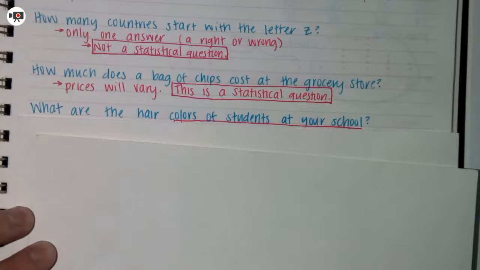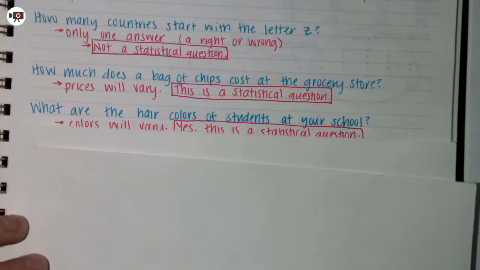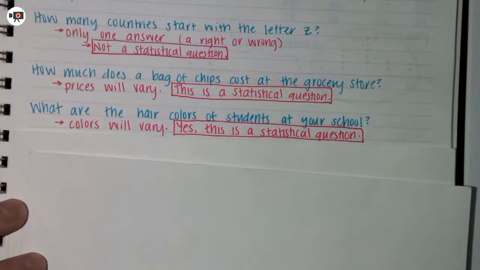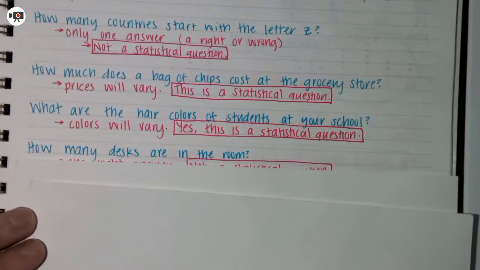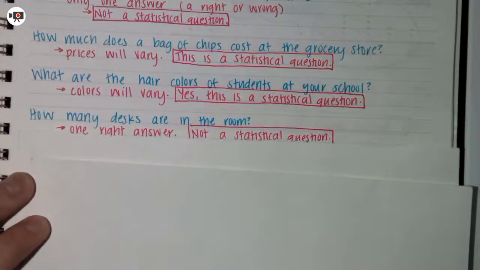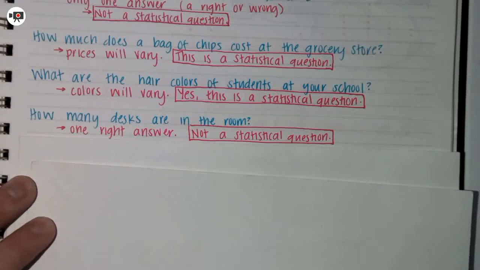If we say, what are the hair colors of students in your school? There's not just one right answer. The hair colors will vary, so this is a statistical question. If we say, how many desks are in the room? There's one right answer. This is not a statistical question.